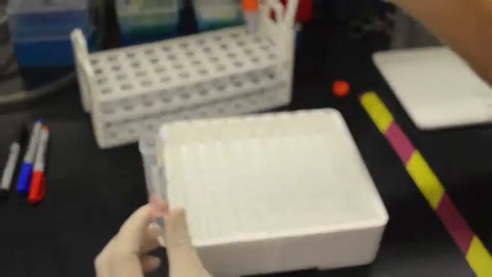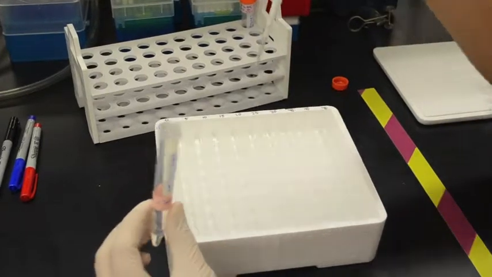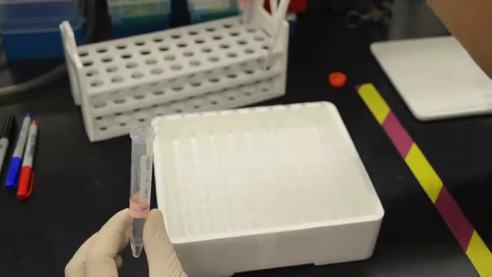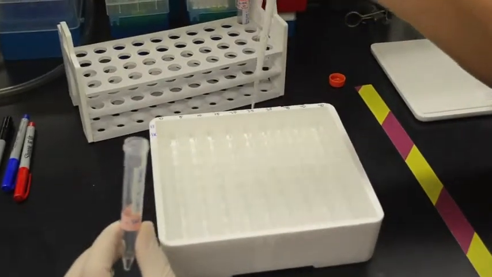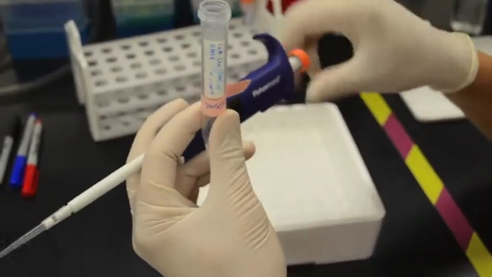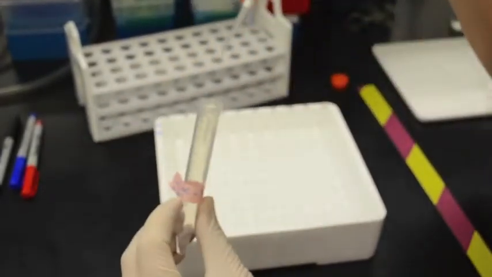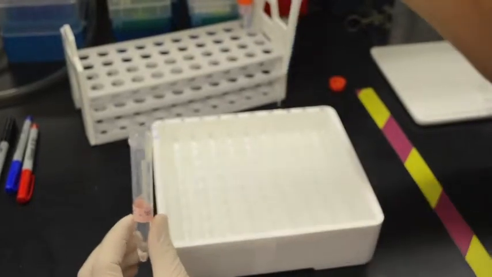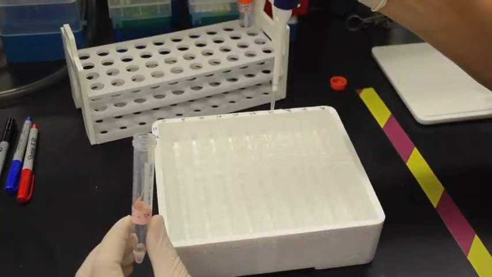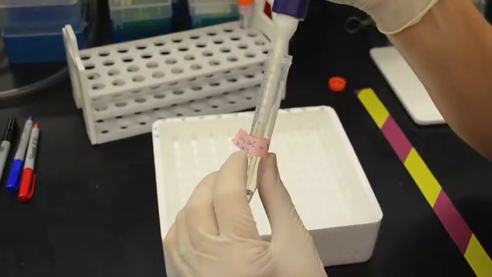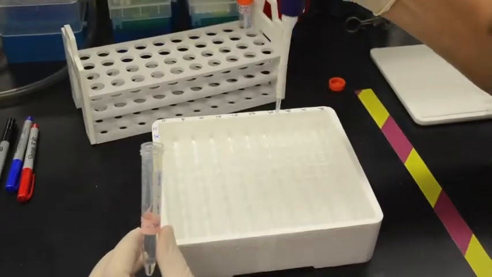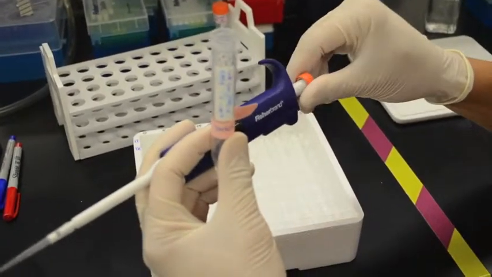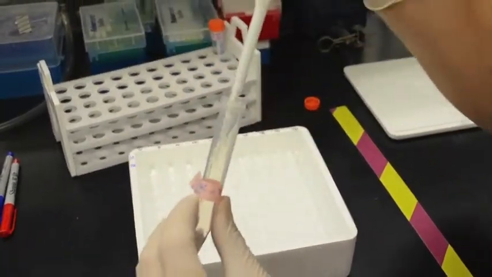And of course, as I'm adding this, as I'm putting the micropipetter in here, I try not to touch the walls of the micropipetter to the walls of the centrifuge vial, but I can't totally do that, so I'm going to wipe this down afterwards. So I'm adding up to 40 microliters.